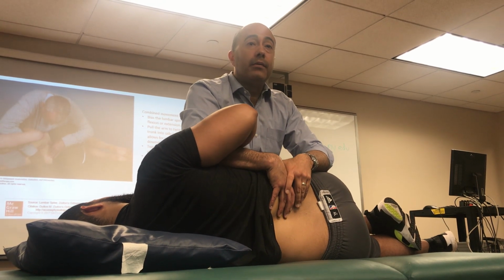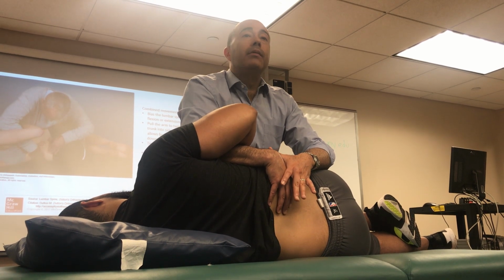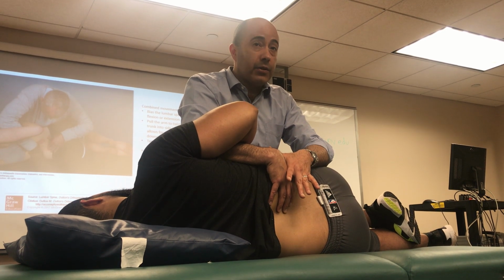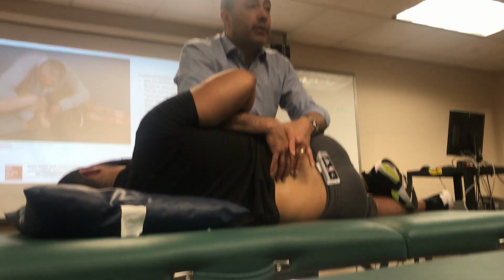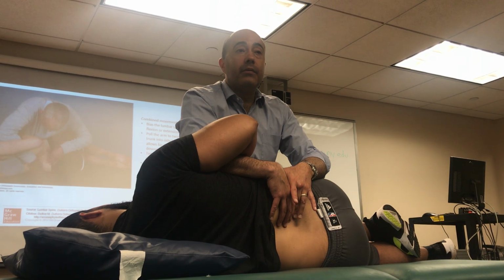Is this kind of for taking it out of hypermobility range? Can you feel hypermobile segments also? Yes, absolutely. Okay. Are you naming it by just L4, or are you saying L4-5?